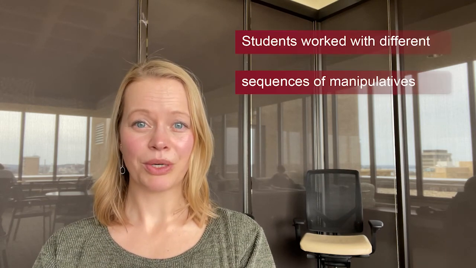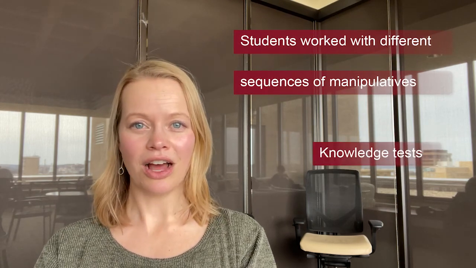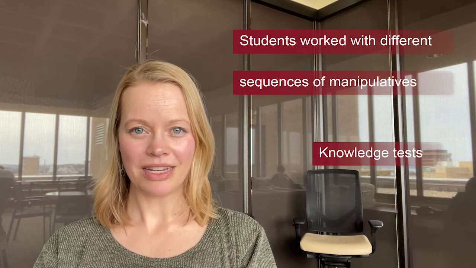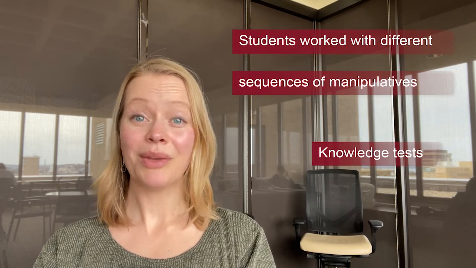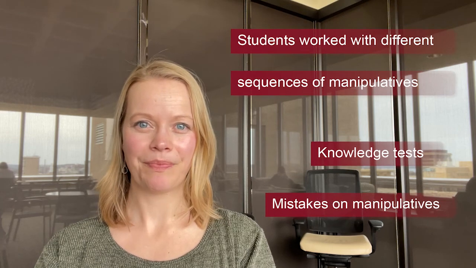So this was a fairly simple manipulation. This is all that differed between the two versions of the physical and the two versions of the virtual manipulative. And we assigned students to work with different sequences of these different manipulatives and tested their knowledge of the various concepts they learned before and after. And we also tested the mistakes that they made while working with the manipulatives.